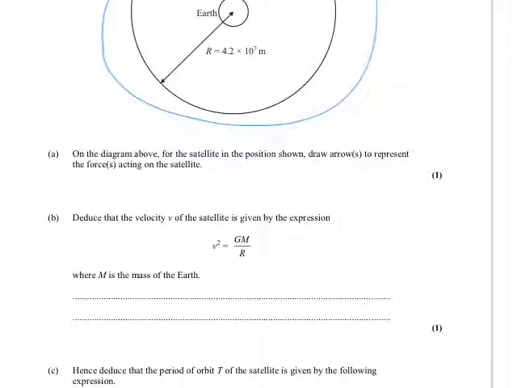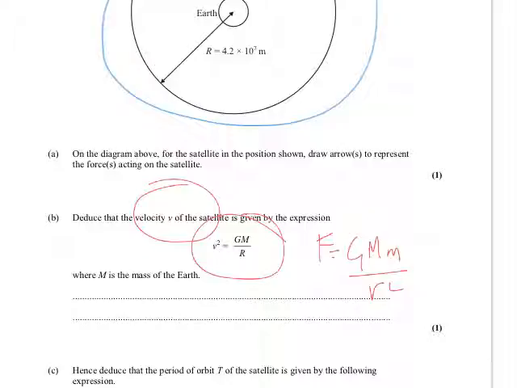This is a simple proof now. To deduce the velocity v of the satellite is given by v squared equals GM over r, where M is the mass of the Earth. So that's just going back to Newton's law, F equals GMm over r squared. But bringing in, because we need to talk about velocity, circular motion, so equals mv squared over r.